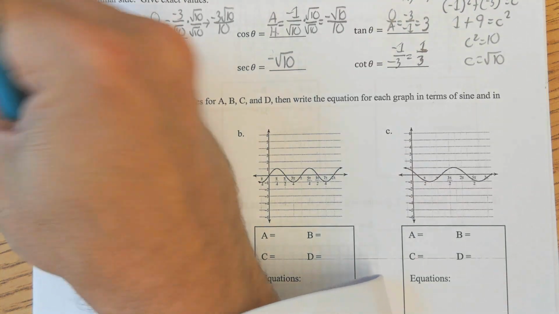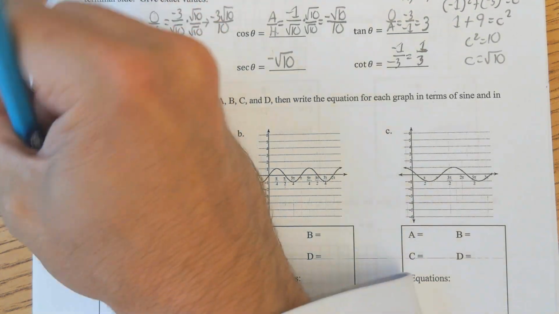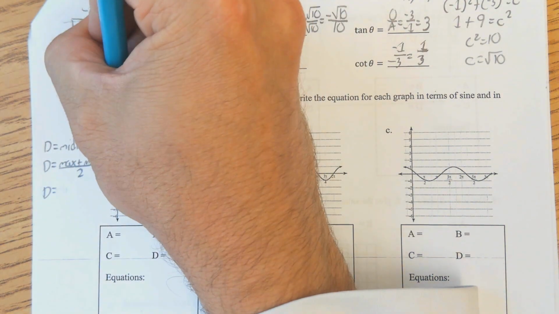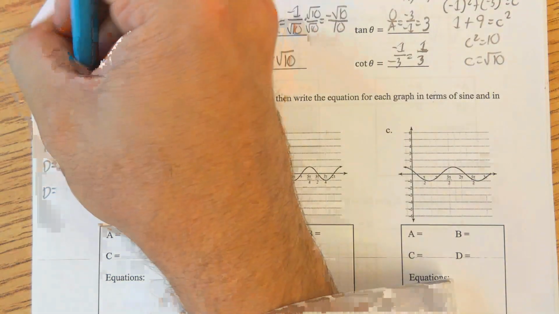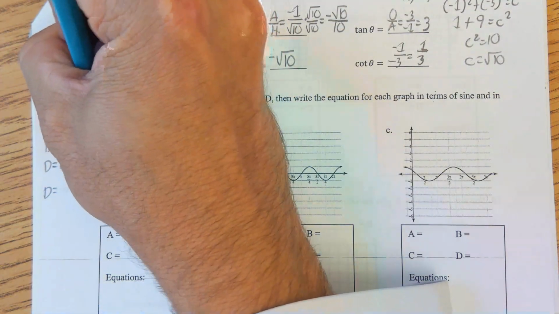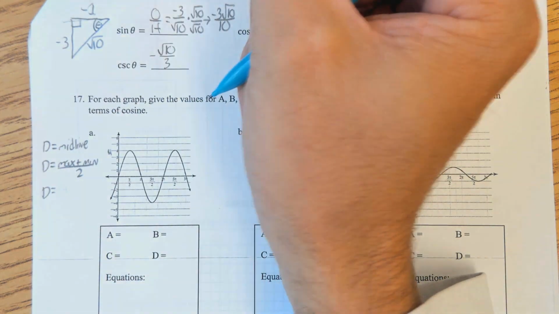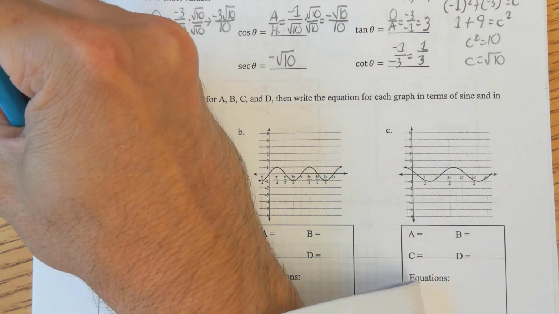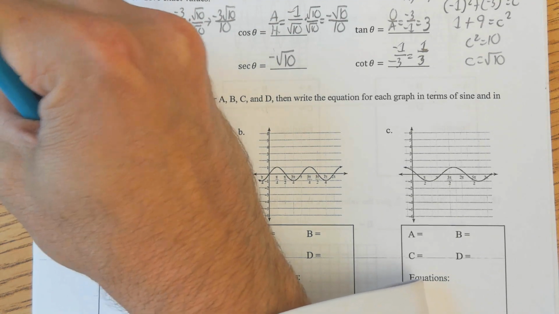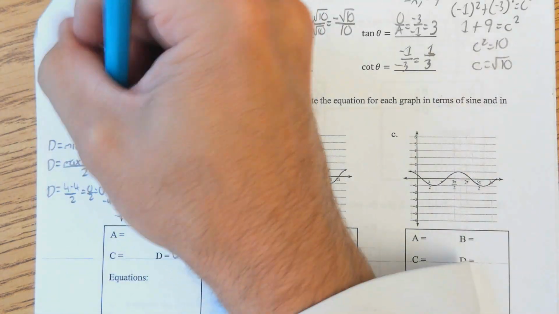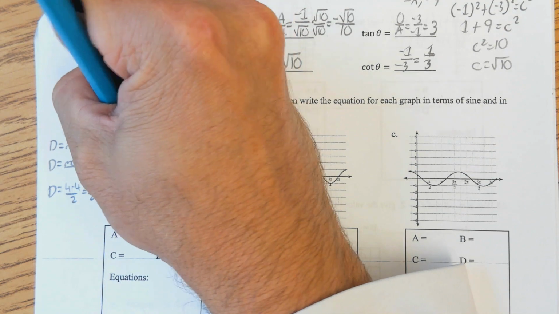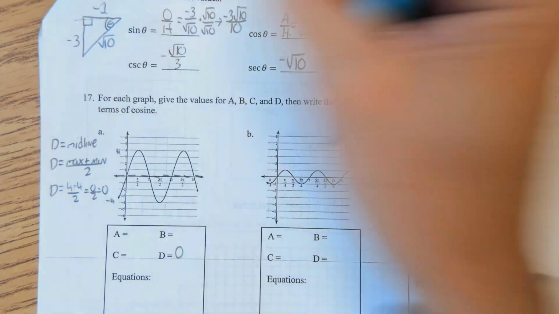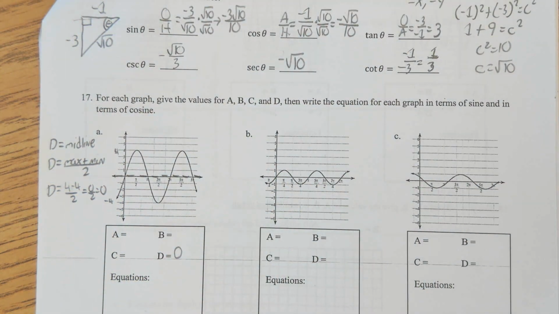So that means then D is equal to a... So our maximum point up here is 4. Our minimum is -4. So you're going to get 4 minus 4 over 2. 0 over 2, so you get 0. So our midline is right here. Okay?